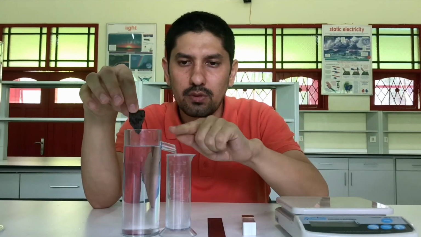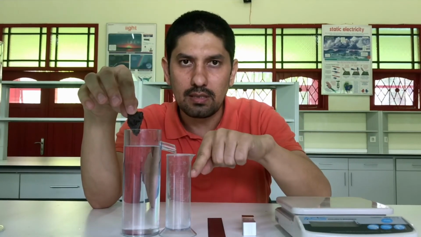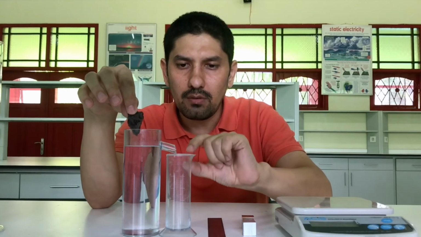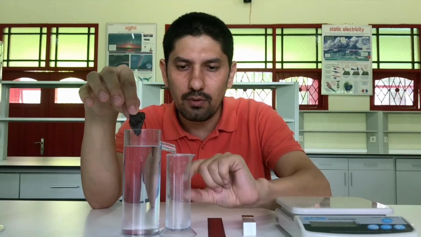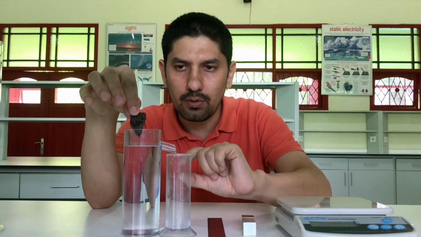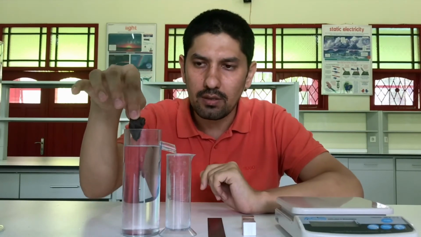The displaced water will flow to the cylinder. So the volume of displaced water will be exactly equal to the volume of the irregular shaped object.